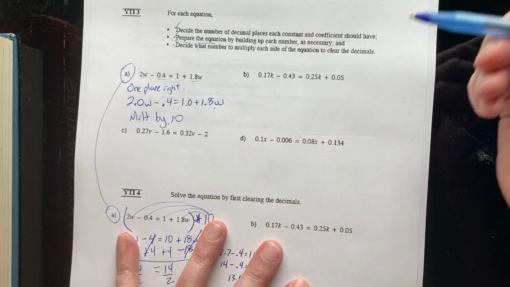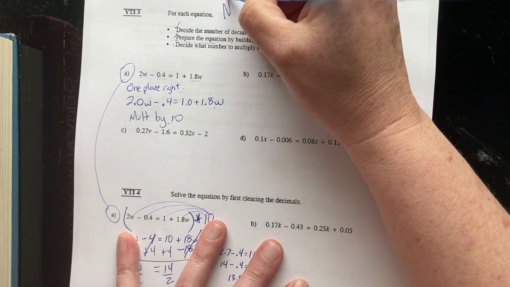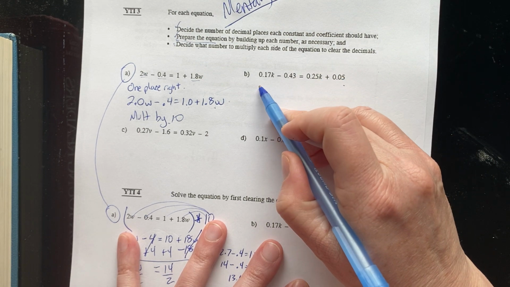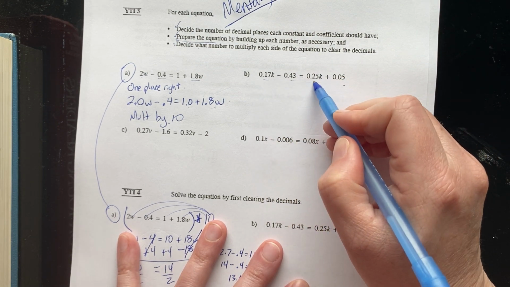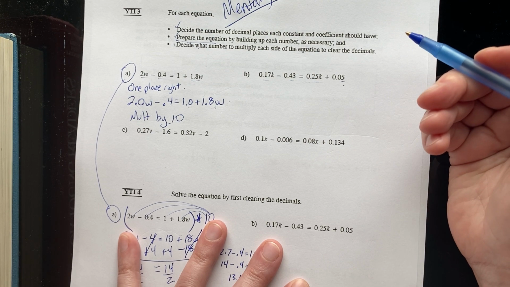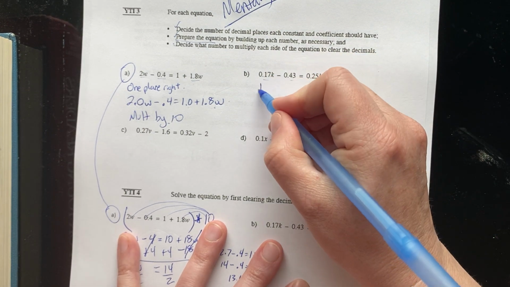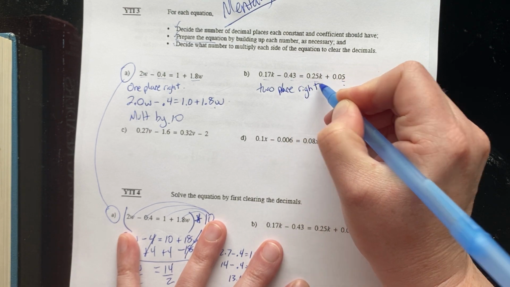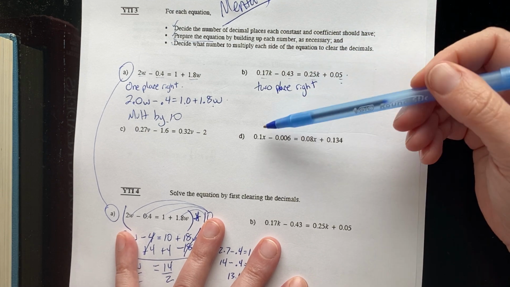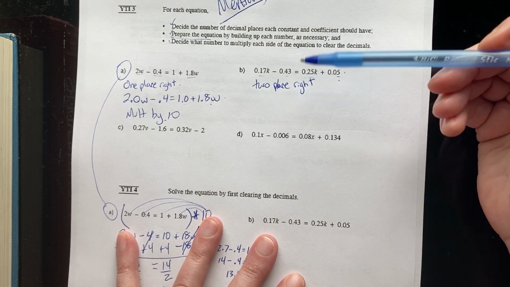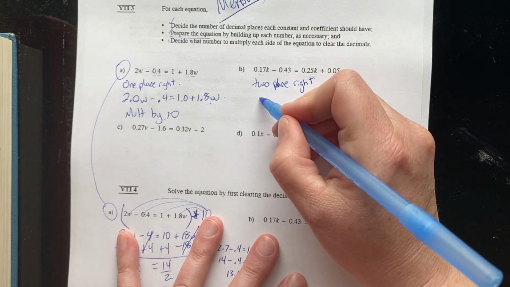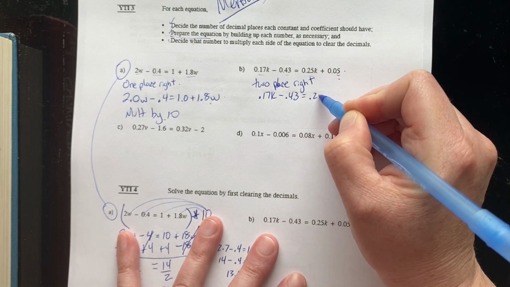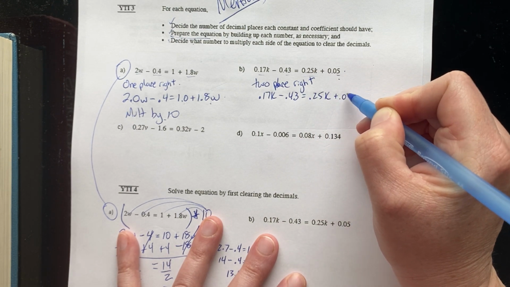Let's look at B. So back up here is that preparation. This is what's going on mentally for me. Okay, so it looks like I've got 2, and they already all have it, which is really convenient for me. So it's going to be 2 places to the right. And I don't have any preparation to do. You're going to have preparation to do here, and you're going to see that on the answer key. So really all it would ask me to do here in this case, since they all already have 2 places to the right of the decimal, I'm just going to recopy it.